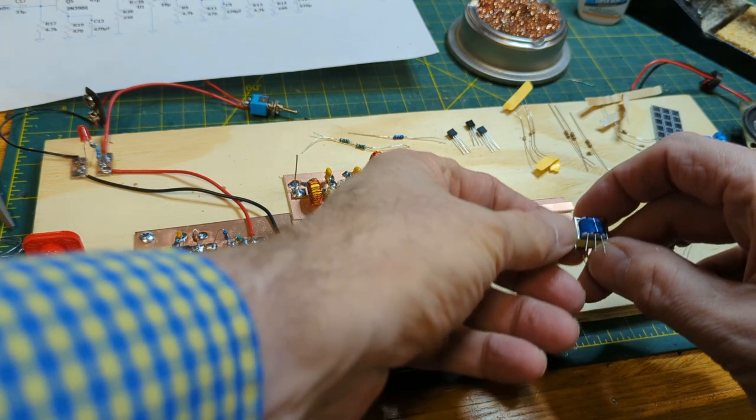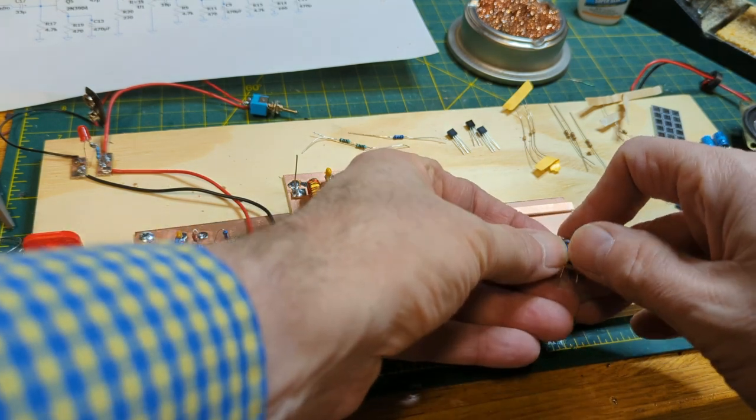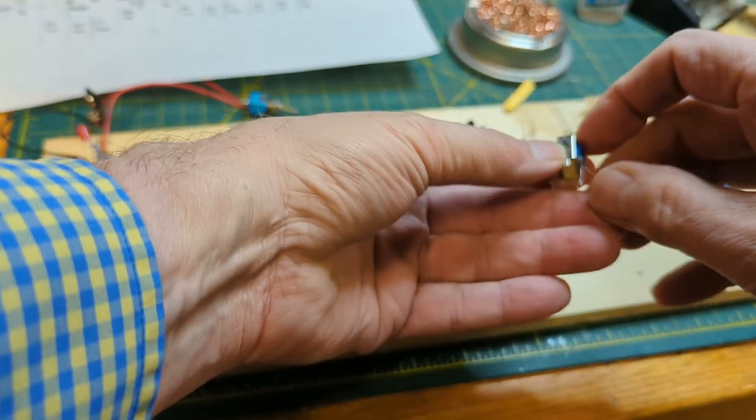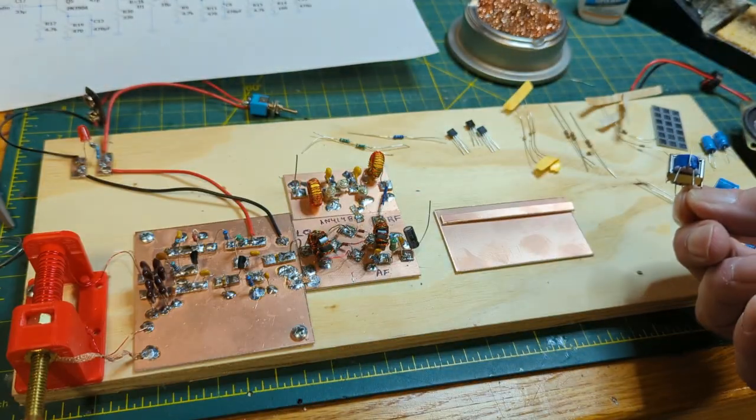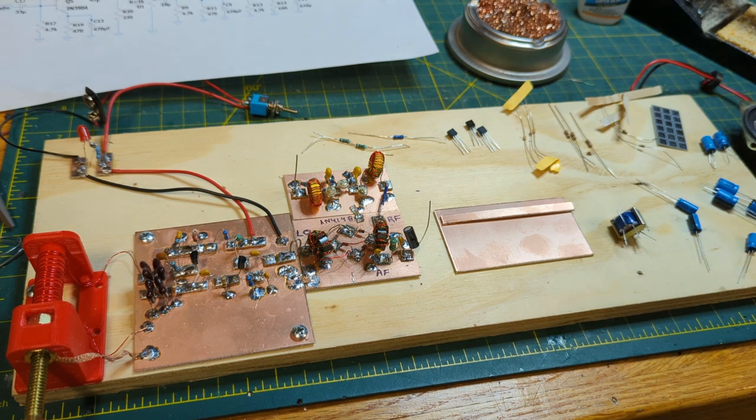For these that have 3 leads, we're not going to use the center lead, so I'm just going to bend those up out of the way so we don't get confused. And that's how we're going to put the transformer in.